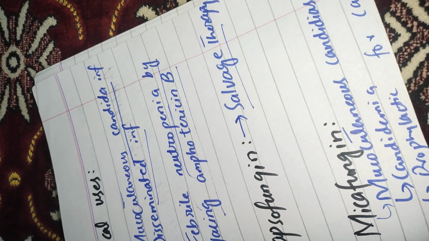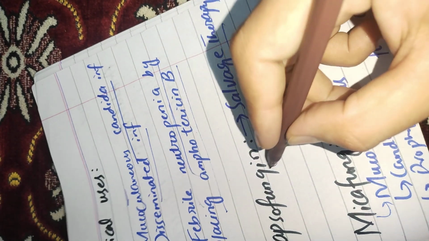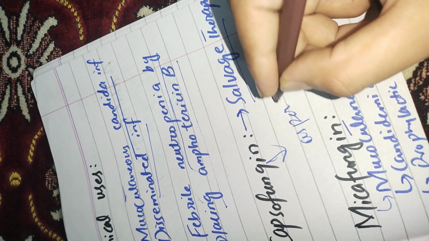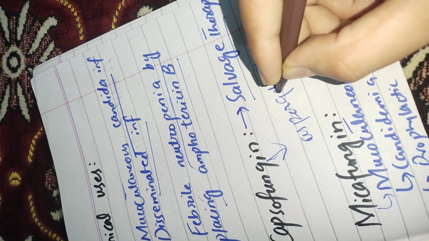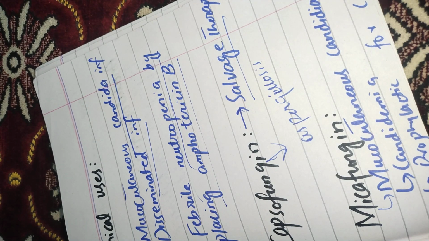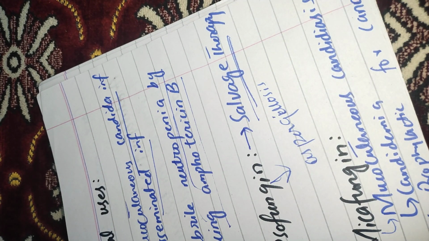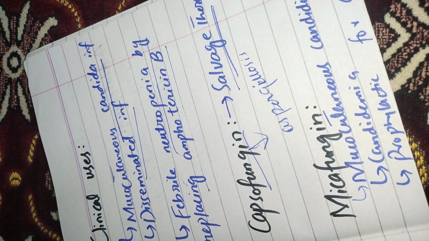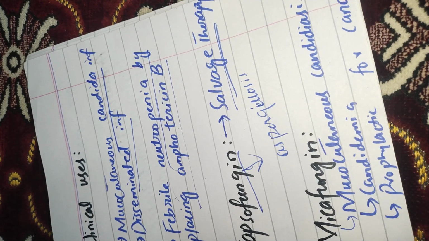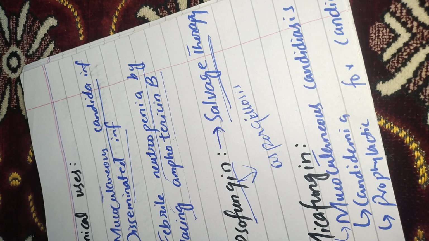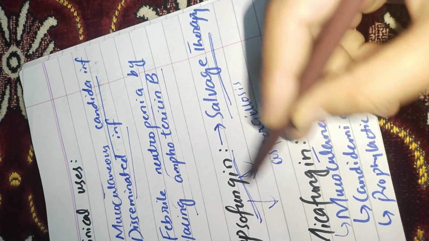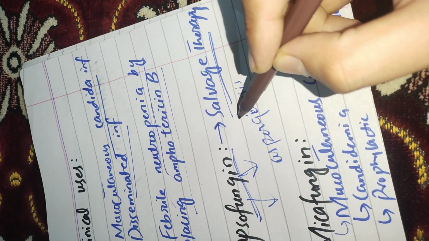Caspofungin is used as salvage therapy in invasive aspergillosis, only in patients who have failed to respond to amphotericin B, not as primary therapy. We give caspofungin in those patients who have failed to respond to amphotericin B. We use caspofungin as a salvage therapy.